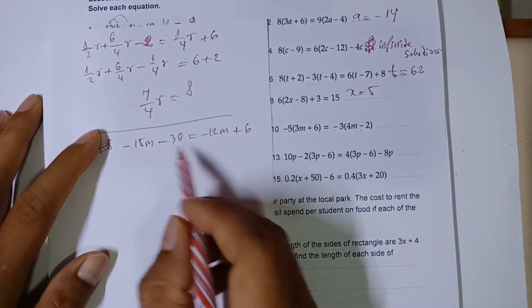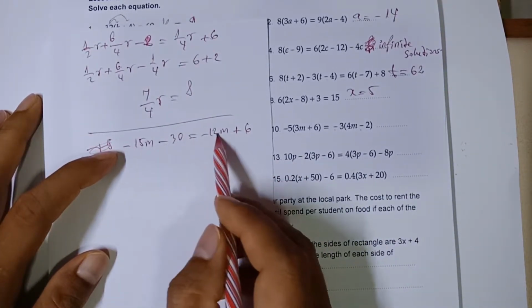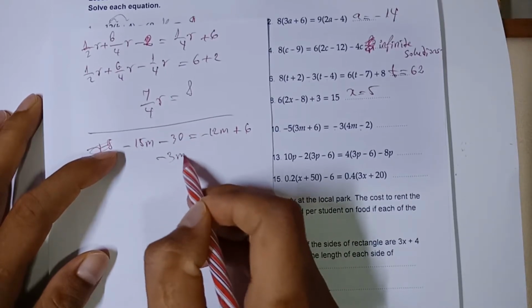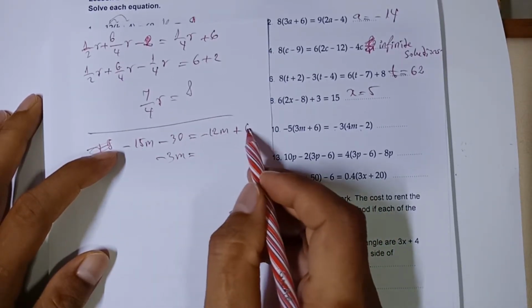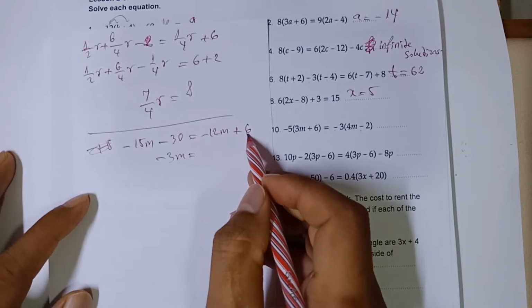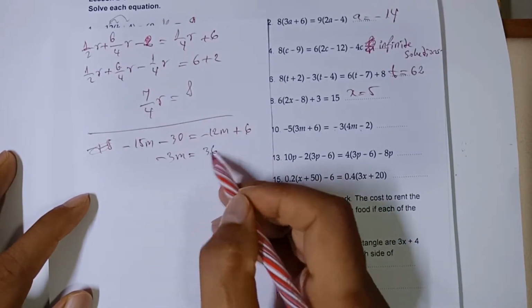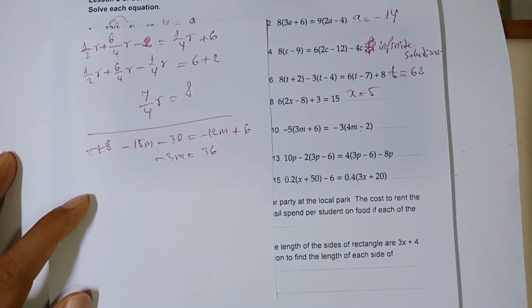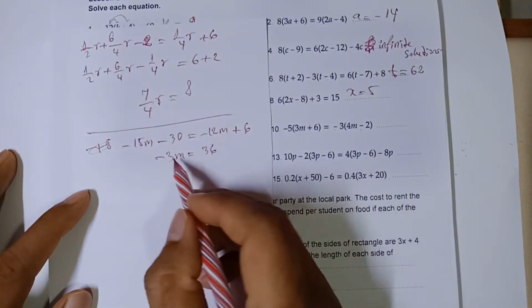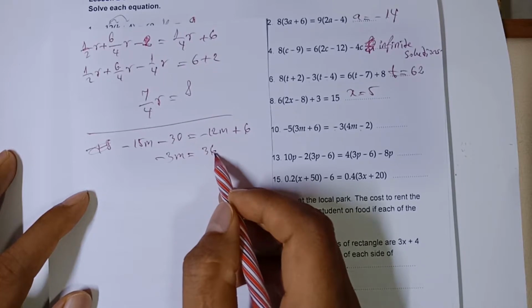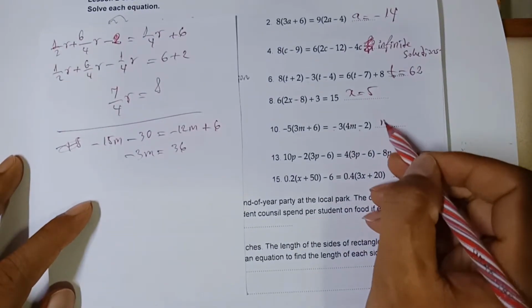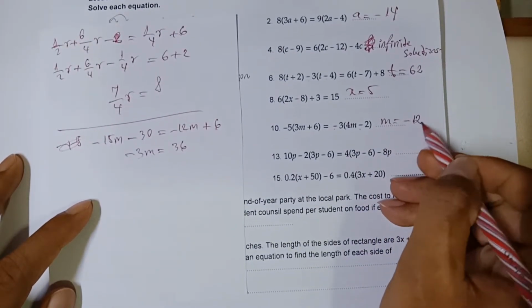So you have negative 15 plus 12, you have negative 3m equal to 6 plus 30, you have 36. The 36 divided by 3 would give you 12. This is negative 12. So m equal to negative 12.